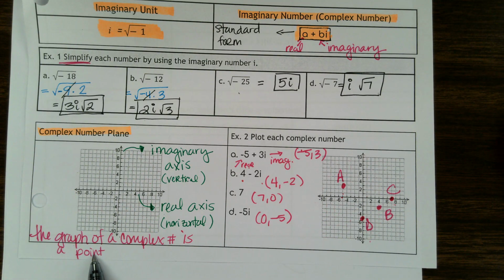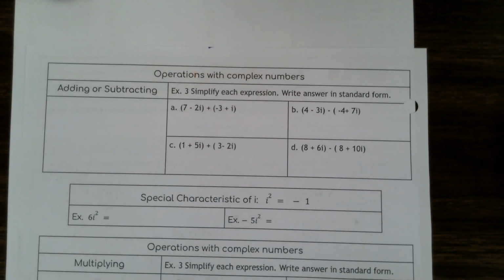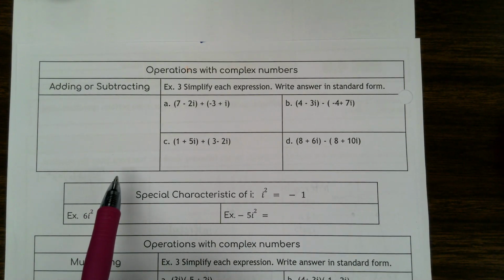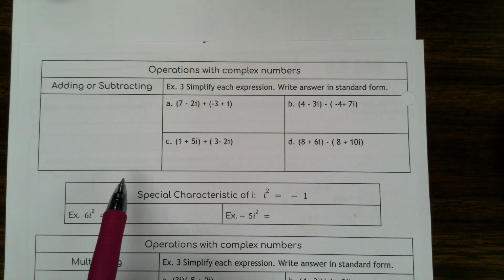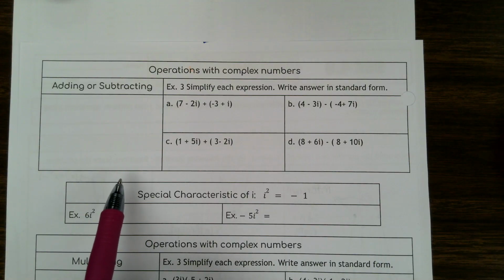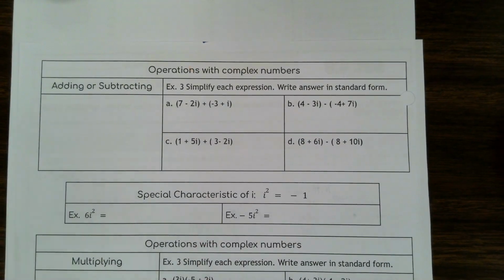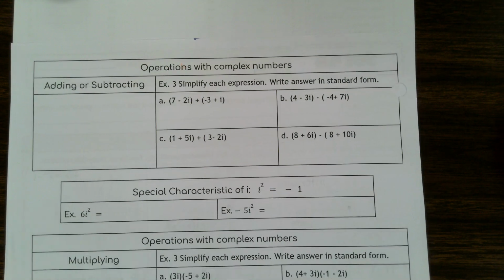Now I'm going to do the notes a little different, only because I really want to make sure you understand. So what I want you guys to do is, after you write and highlight what I want you to highlight, I want you to watch the Edpuzzle called Adding or Subtracting Complex Numbers. Once you watch that video, go ahead and try these and compare the answers on Schoology. Okay? I will post the notes as well.